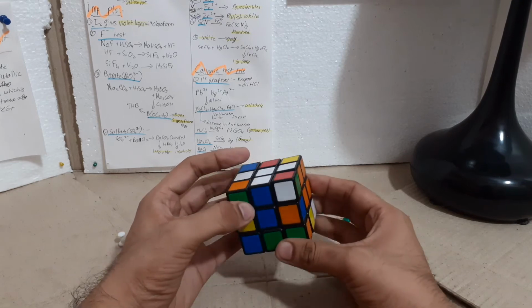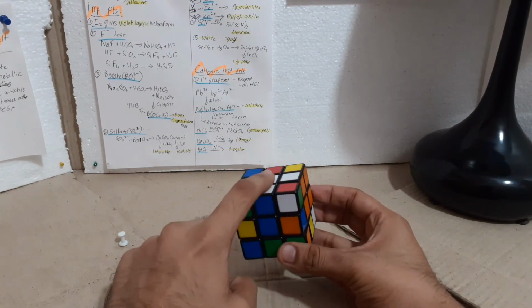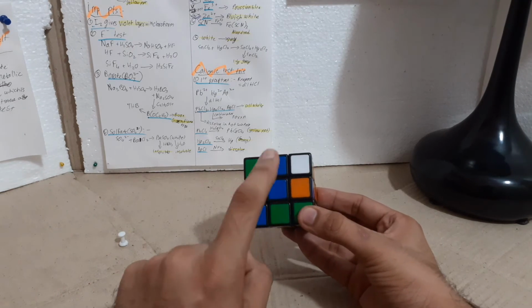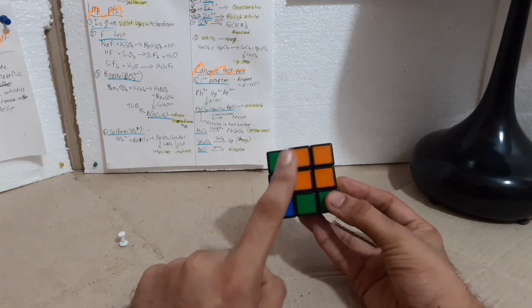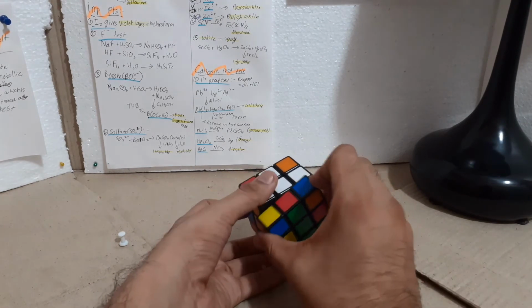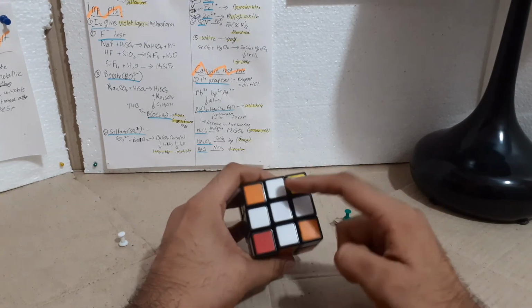So it's a simple logic here. The green needs a green centerpiece and our cross is on top. So I'm gonna match that green with green. So here it's blue. Now it's orange. And finally it's green. And that way we have completed our cross.